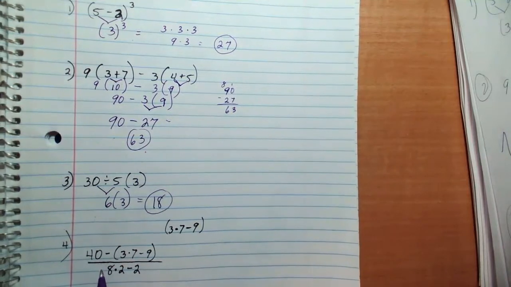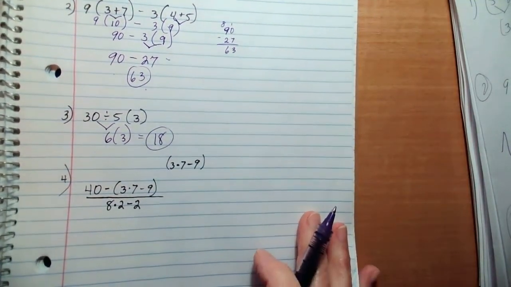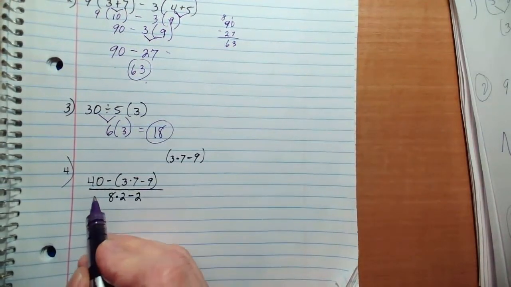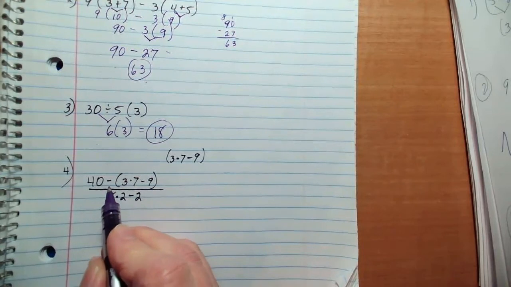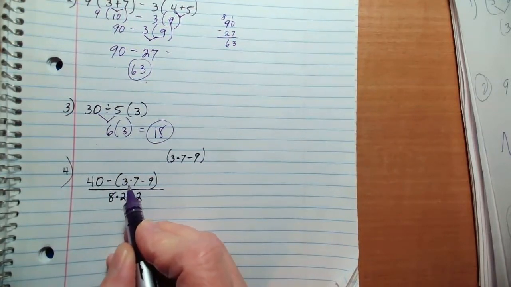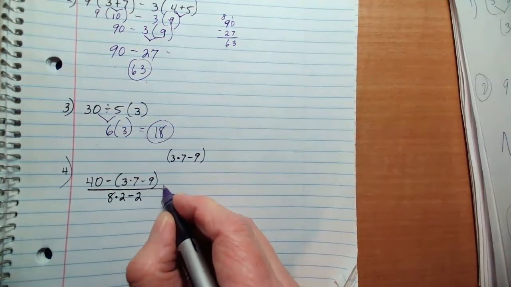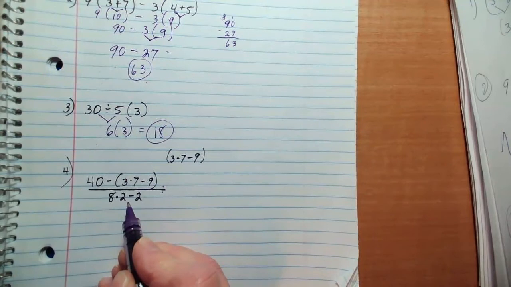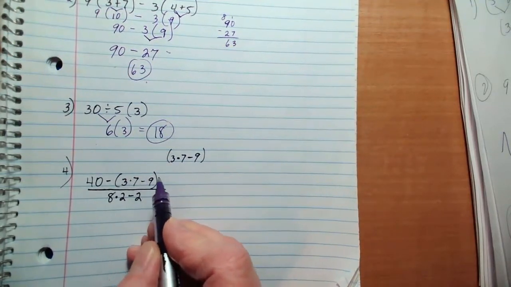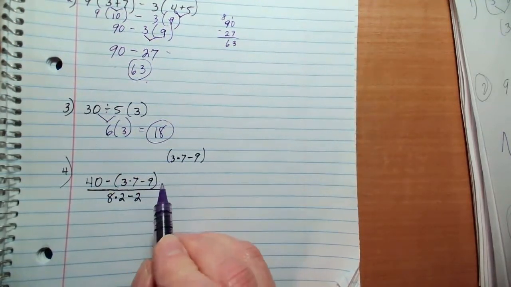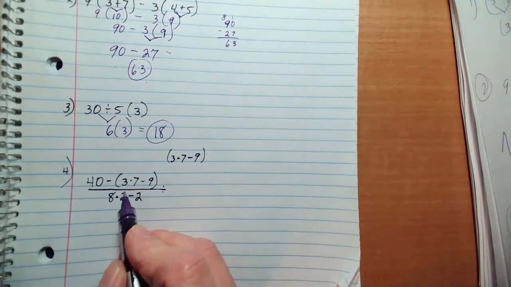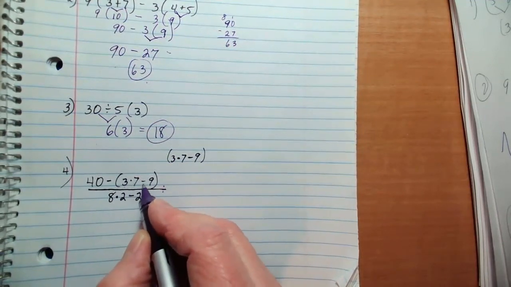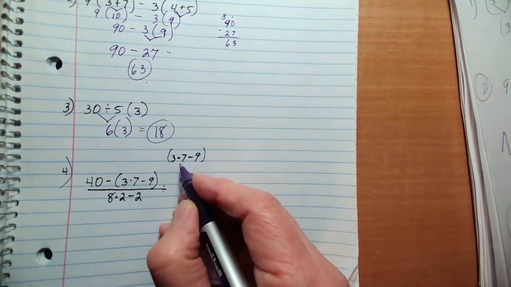I look at number 4. It's pretty complicated, and it's one that you will see. You'll see it a lot in upper level classes. So we have 40 minus the quantity 3 times 7 minus 9 divided by, the fractional line just means divided by, 8 times 2 minus 2. So I like to just take it bit by bit. So I look at it and I see that I have parentheses. So over here, I brought my parentheses. This is 3 times 7 minus 9. So I'm going to go ahead and work that over here.